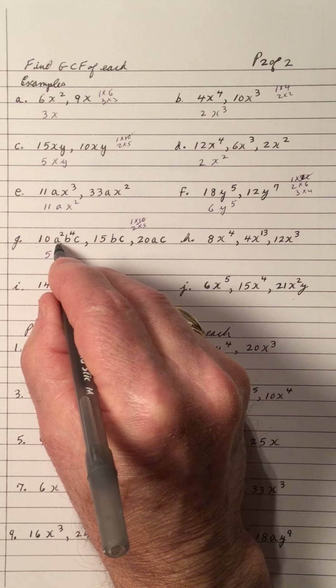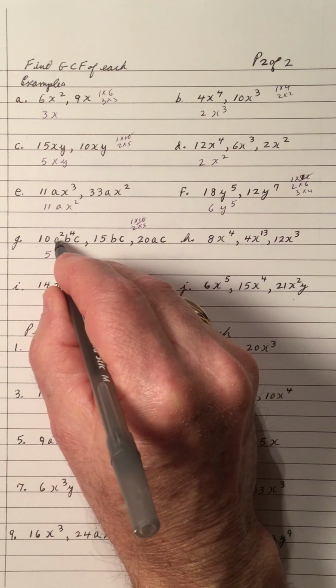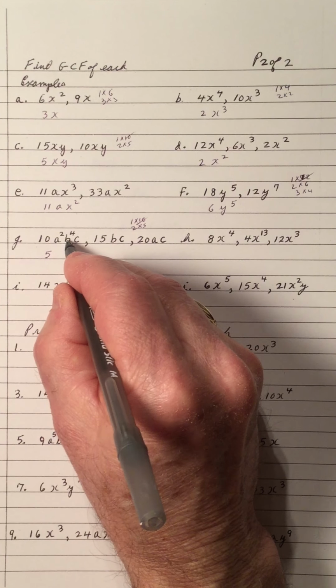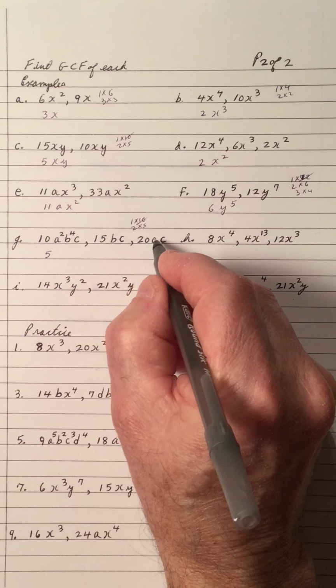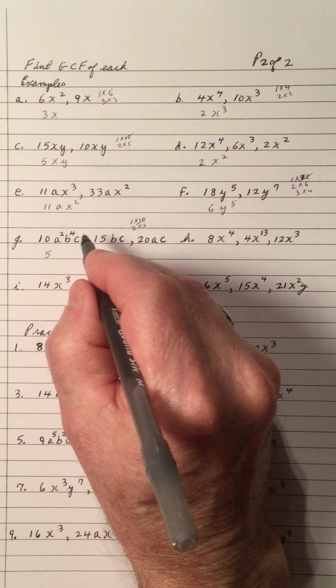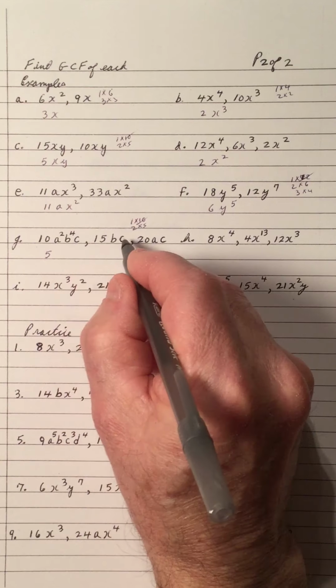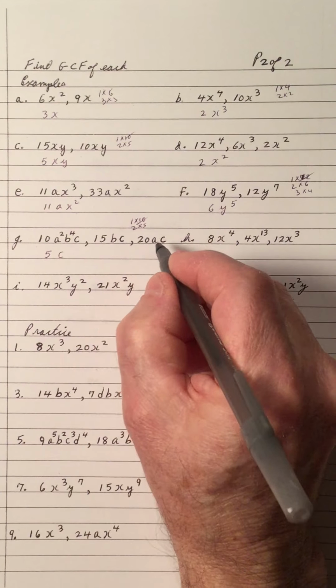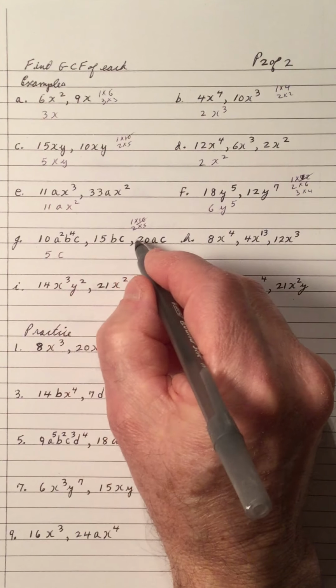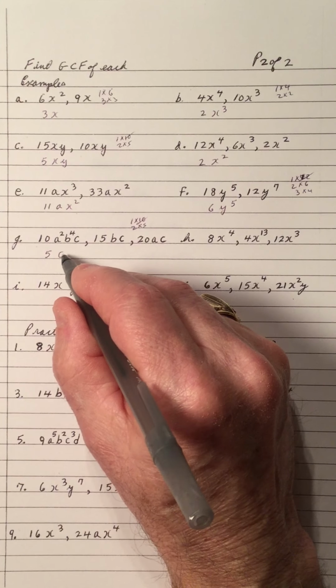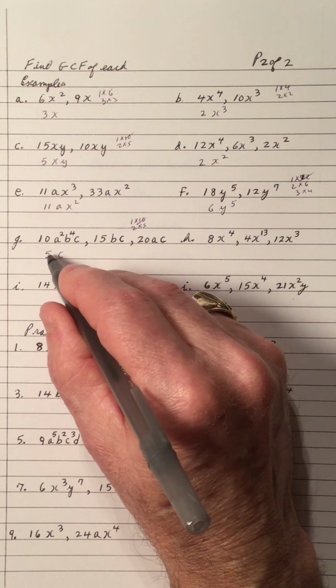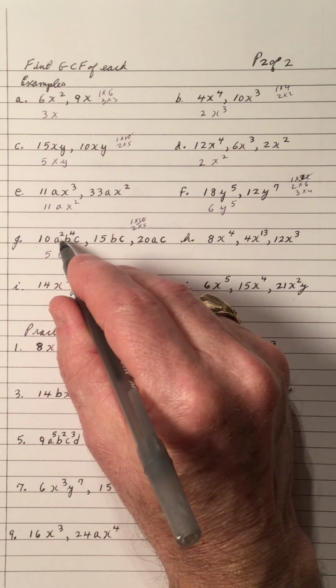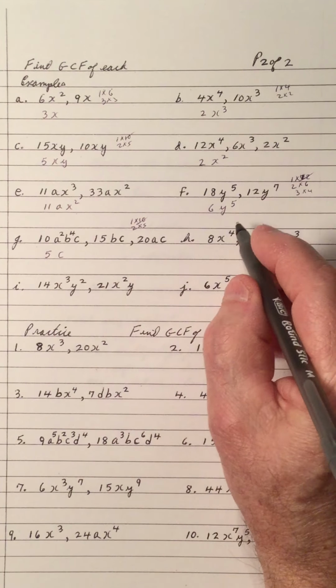We have an A here, but not here, so we don't pick an A. We have a B here, but we have a B here and no B here, so we can't pick a B. Is C a factor? Yes, yes, yes. And the smallest exponent is a 1. So there's no A and no B common. The only variable common is C. So 5C is the GCF of the 3 of these.